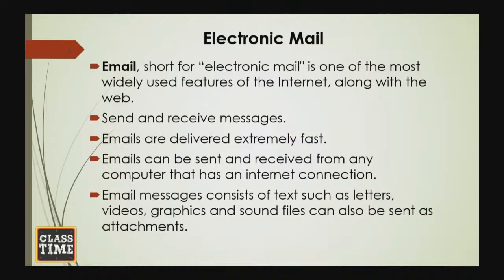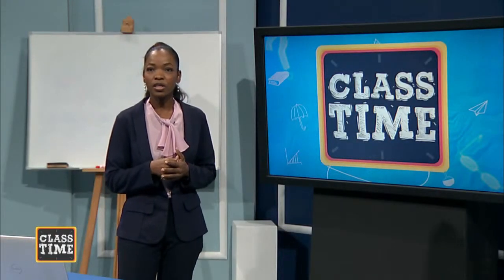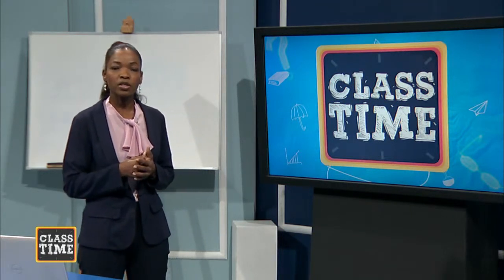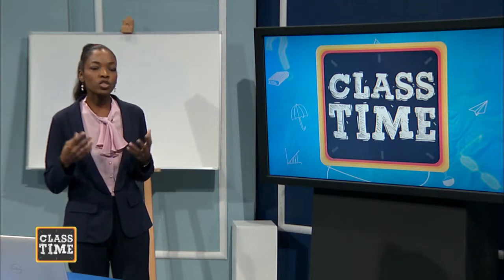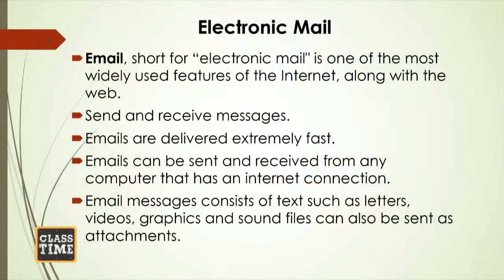Students, you are already aware of what electronic mail is. You have been using email, especially since the COVID pandemic, you have been using your email. So email is short for electronic mail. It is one of the most widely used apps on the internet. We use email messages in businesses, and we also use it in our day-to-day private activities. So we send messages and we receive messages as well.